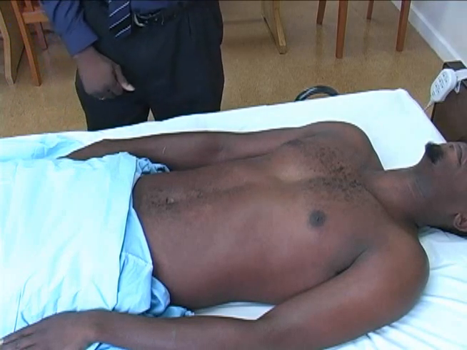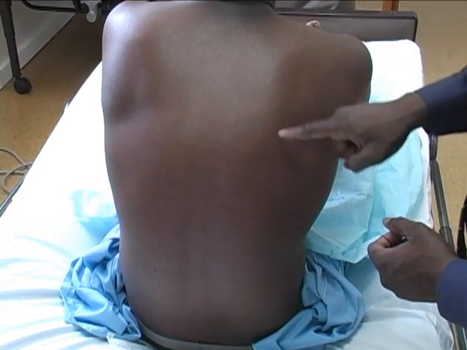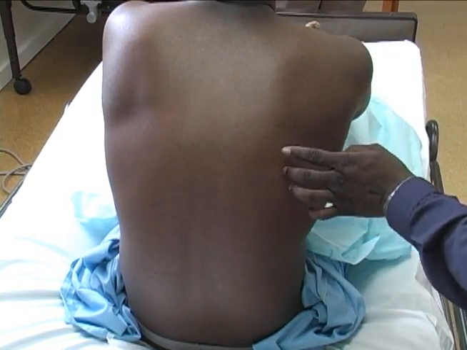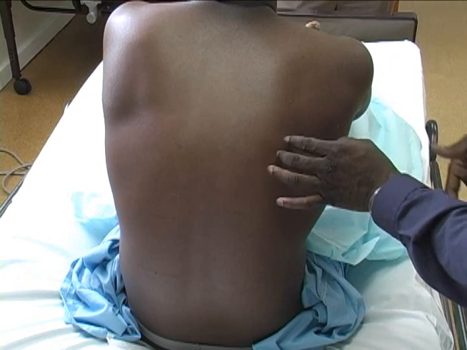In demonstrating the Boas sign, the patient should be sitting up in the bed. Lightly scratch the skin below the inferior angle of the right scapula. A positive sign is an uncomfortable sensation perceived by scratching. Do you feel anything?